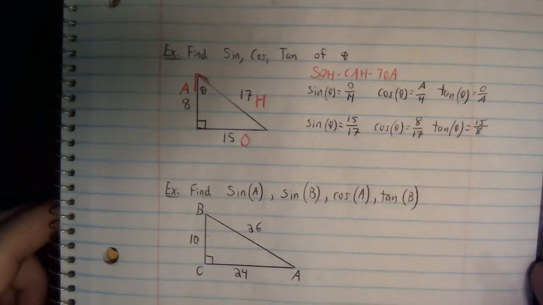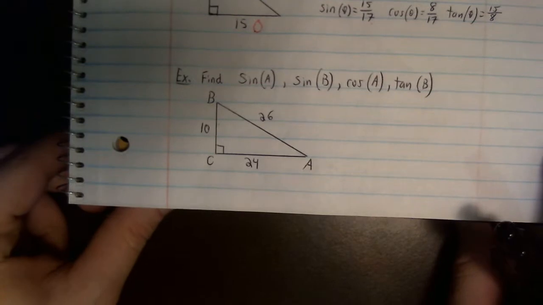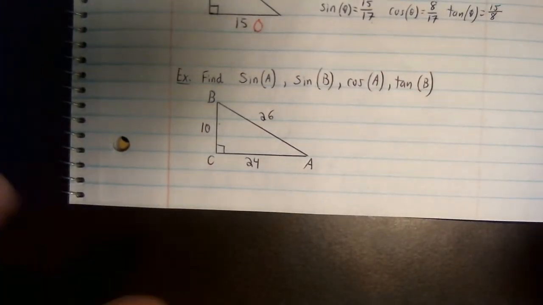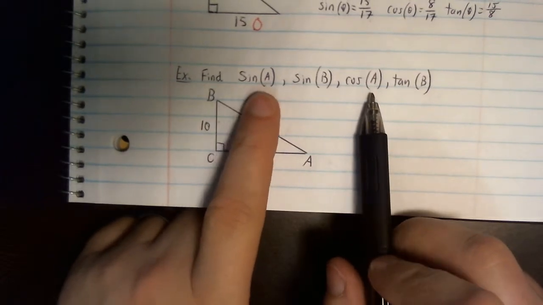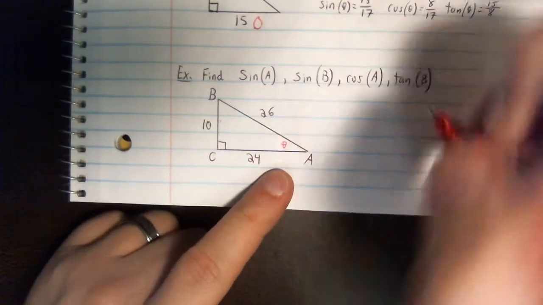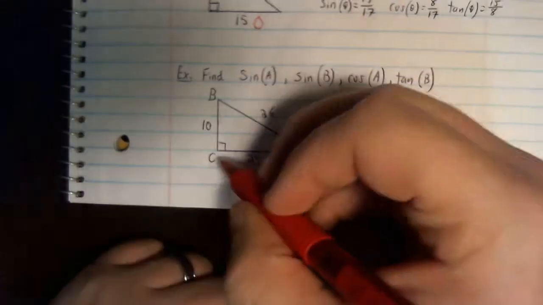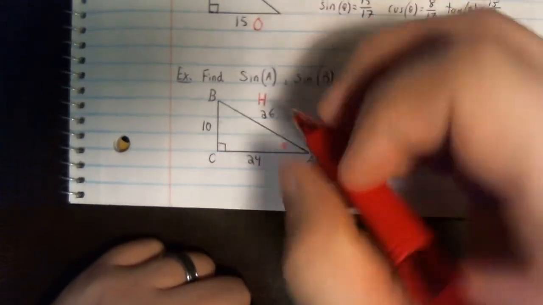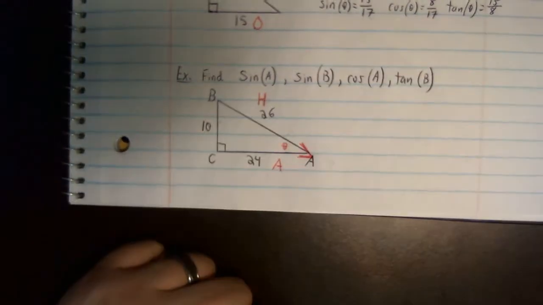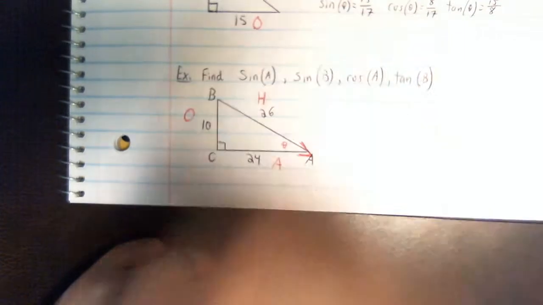Let's go to a slightly different problem. Here we have sine of A, sine of B, cosine of A, and tangent of B. So what we're going to do here is we're going to have to put some different markings down. Let's just work with the ones that say from A, sine of A and cosine of A. So what I'm going to do first is put theta down at A, and mark all my sides. Again, my hypotenuse is my longest side. Here, my adjacent side, making the angle, is over here at 24, which means our last side is the opposite.